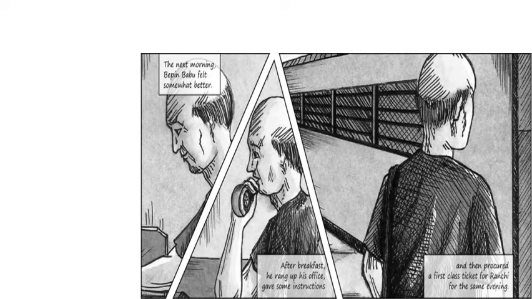Bipin Babu felt somewhat better the next morning. After breakfast, he rang up his office, gave some instructions, and then procured a first class ticket for Ranchi for the same evening.